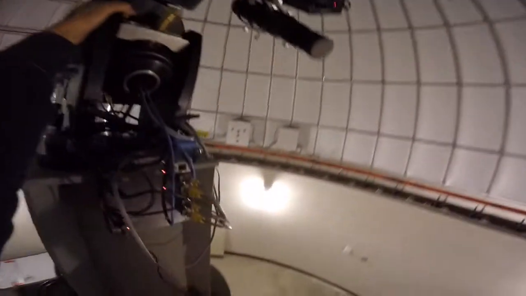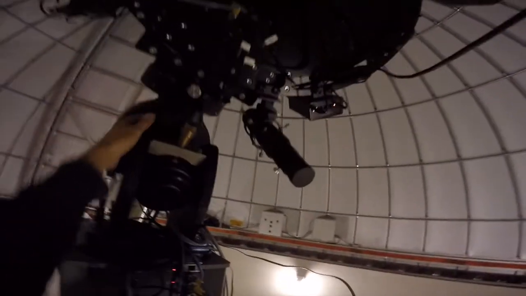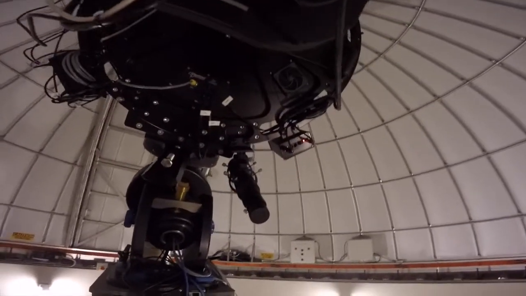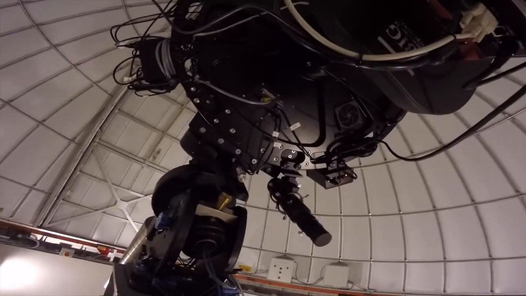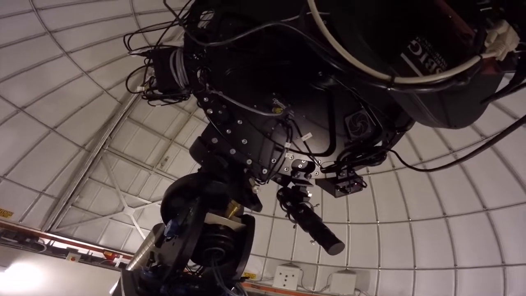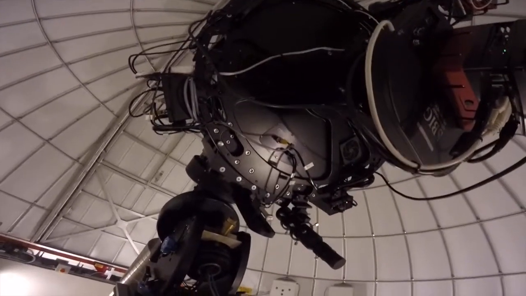If you ever need to move the telescope, there are manual clutches for doing that, but unless you know what you're doing, I wouldn't release them. You can move it through this hand controller. So, for example, if I hit the down button here, see how the telescope's spinning back and forth? Up goes the other way.